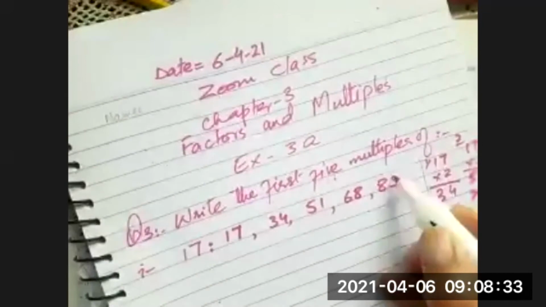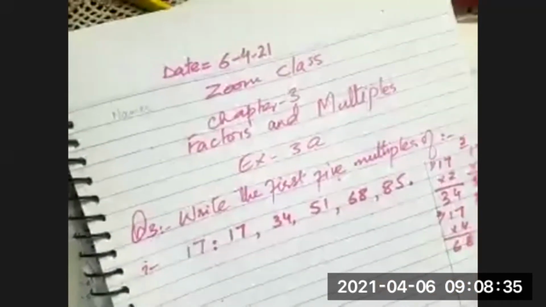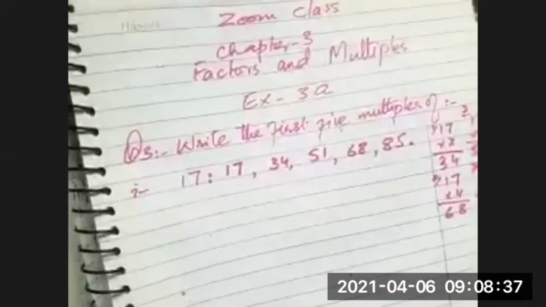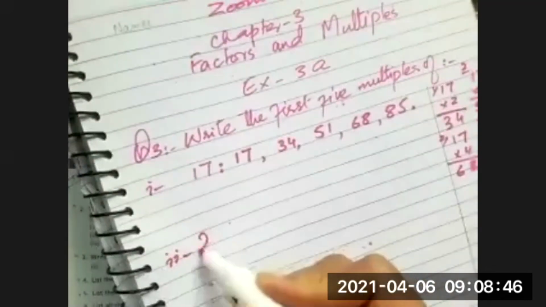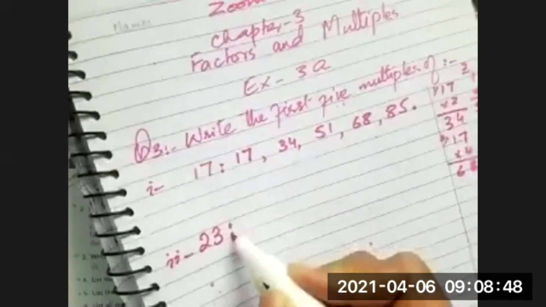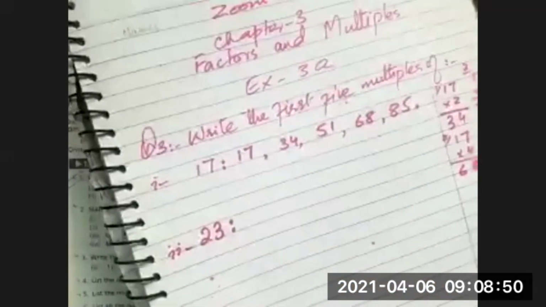So you get all the first 5 multiples of 17 by doing the rough work. So do the second and third part by yourself. Second, you have to find out the first 5 multiples of 23.